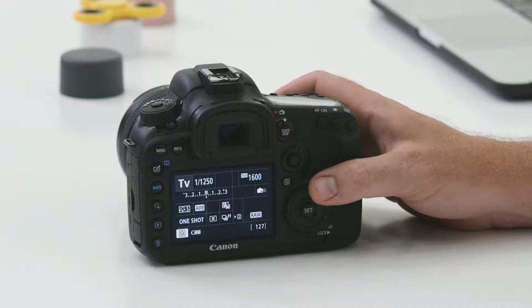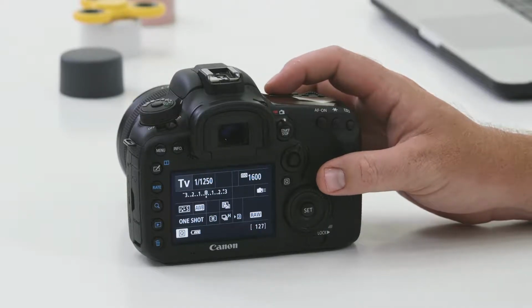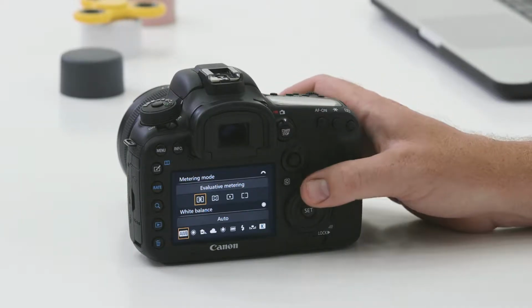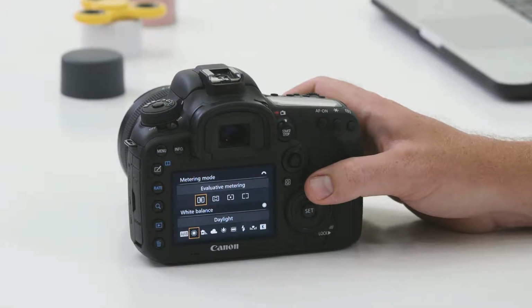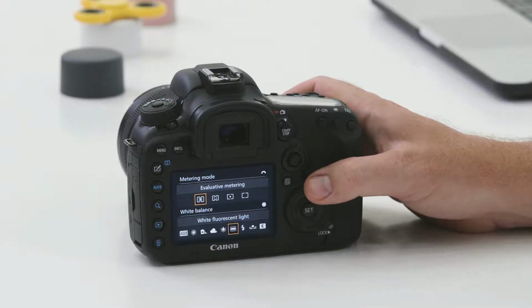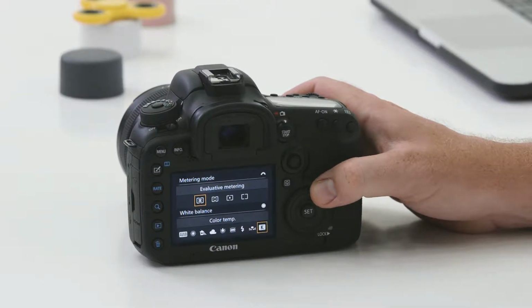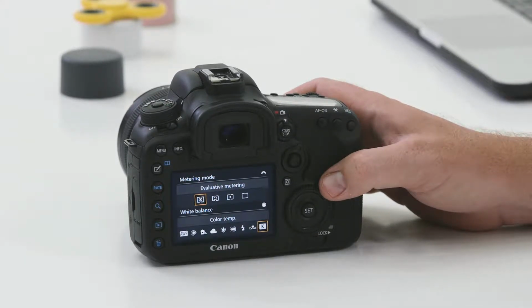AWB is the default setting. It stands for auto white balance. This allows the camera to measure the light when you're shooting and adjust the white balance to what it thinks is correct. If you would like to override the automatic white balance, you can push this button and change to preset settings such as daylight, shade, cloudy, tungsten, fluorescent, flash. You also have the option at the end to set a custom white balance.